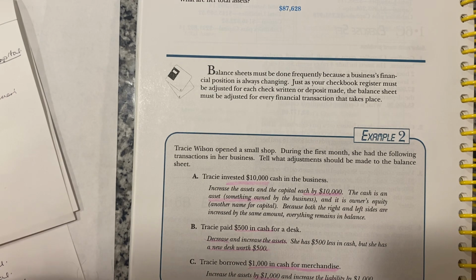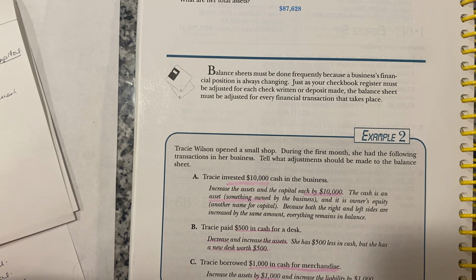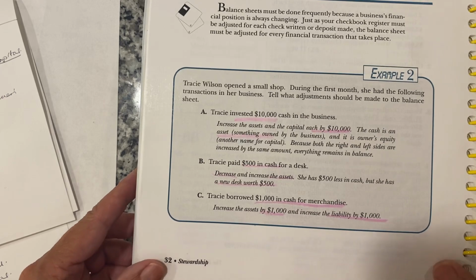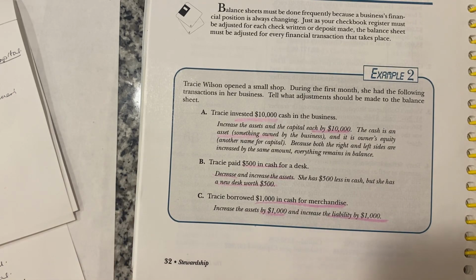You always have more money coming in, or you have more payments going out. So just as your checkbook register must be adjusted for each check written or deposit made, the balance sheet must be adjusted for every financial transaction that takes place. So these balance sheets are going to be constantly changing.